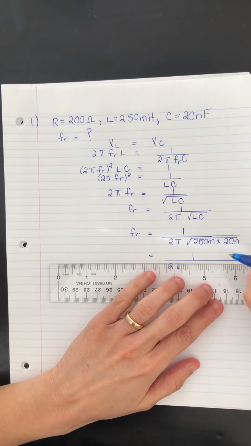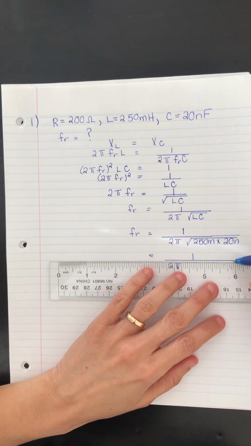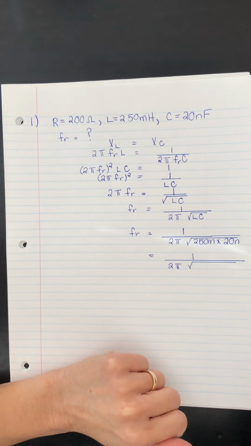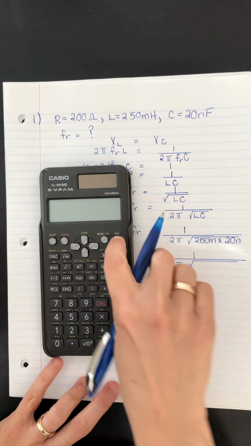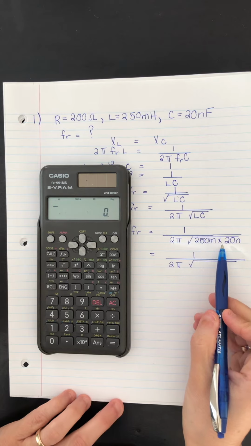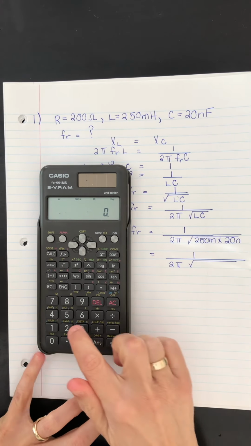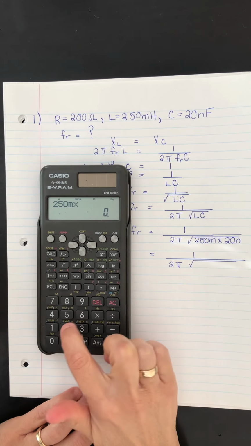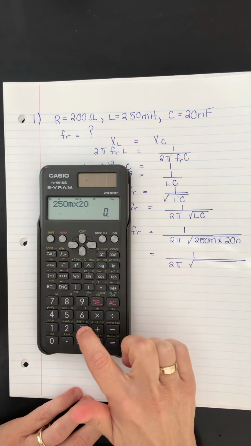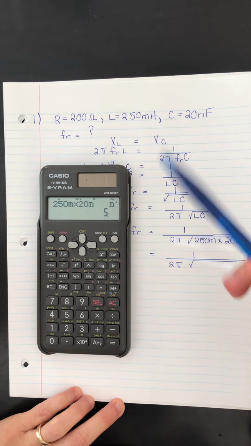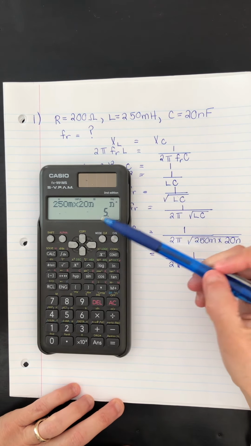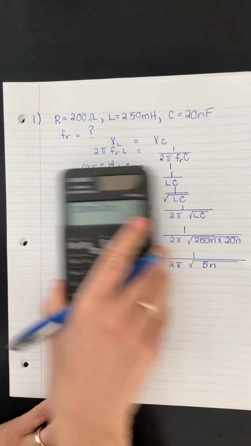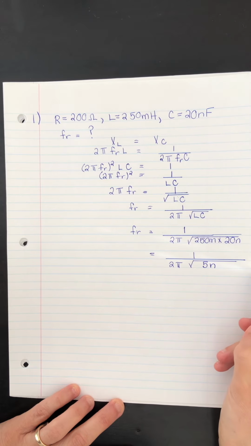So I could do it all in one step. Although I might want to just show you that you could work out 250 milli times 20 nano first. You might like that better. So 250 milli multiplied by 20 nano is 5 nano. So now this is what we need to work out with our calculators.